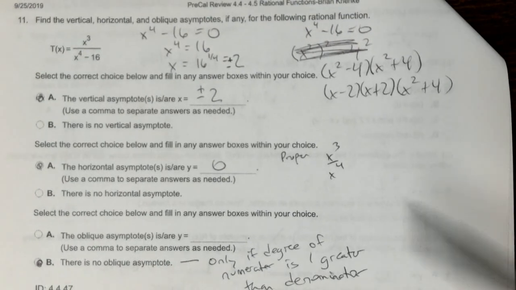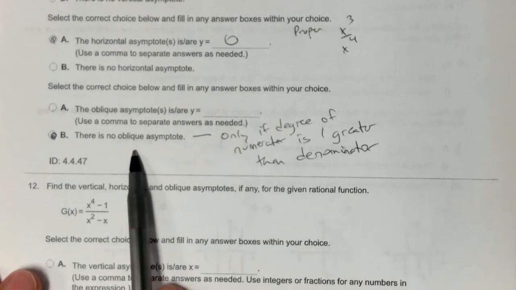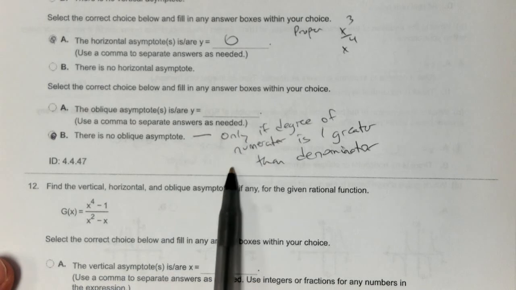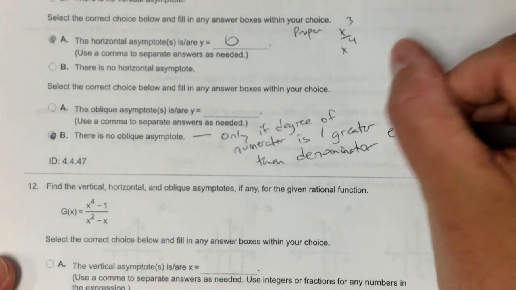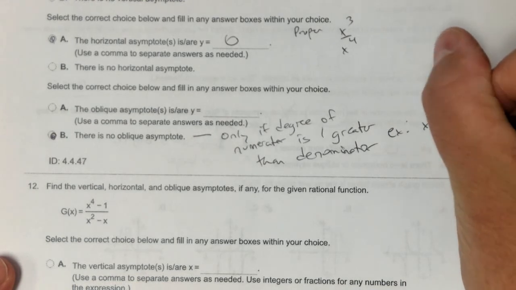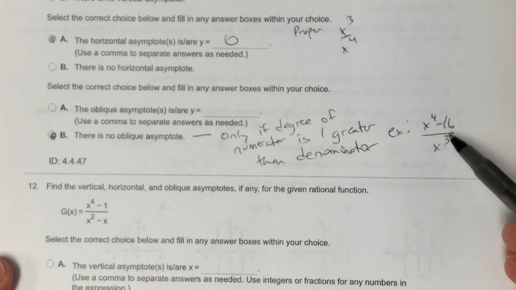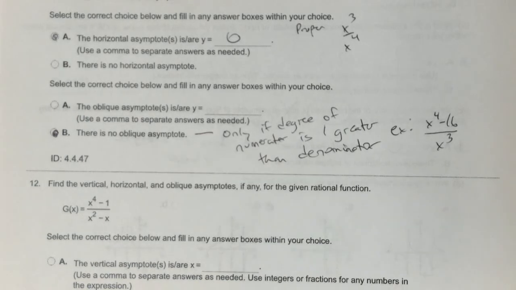Basically, the oblique asymptote would only happen if the degree of the numerator is 1 greater than the denominator. For example, if it were x to the fourth minus 16 over x cubed, which is inverted from what we actually have. So in this case, there's no oblique asymptote.